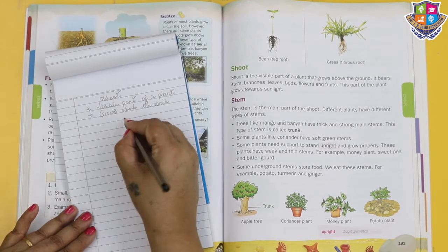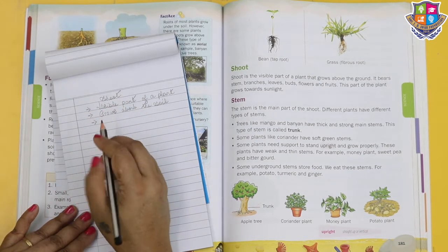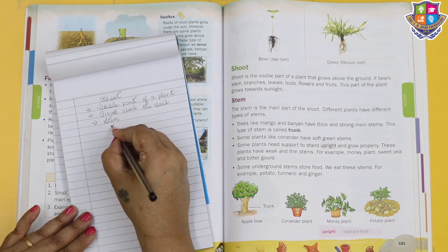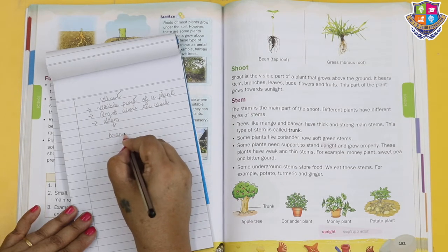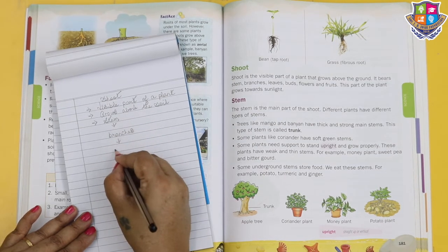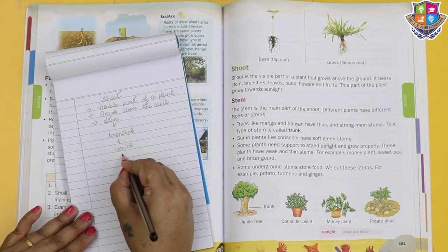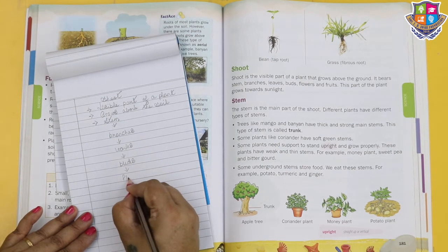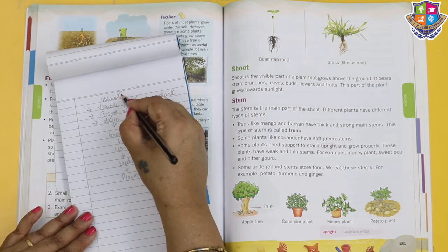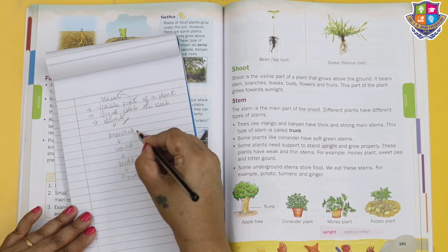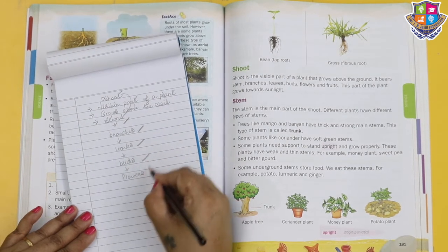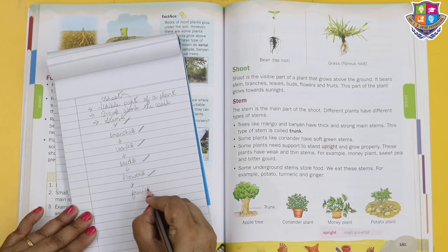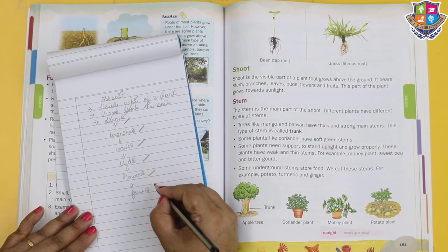Now, what does the shoot bear? What does it have on it? It bears the stem. The shoot consists of stem, branches, leaves, buds, and flowers. Did you get it? So once again, what does the shoot have? The shoot has the stem, branches, leaves, buds, flowers, and of course, how can we forget the lovely fruits, the yummy, delicious fruits that you eat.